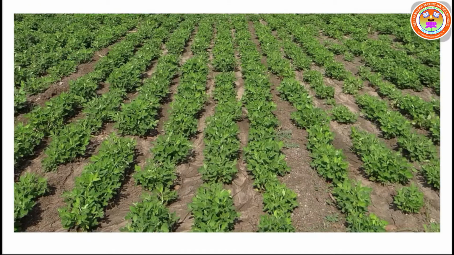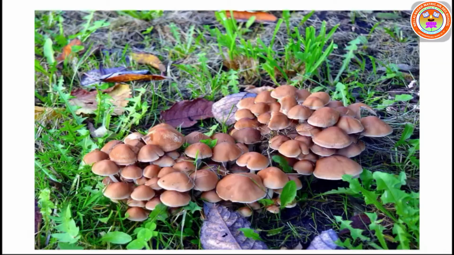Plants without flower that can reproduce are called non-flowering plants. These plants do not produce seeds. They reproduce by a special structure called spores. Example for non-flowering plants are algae, fungi and ferns.